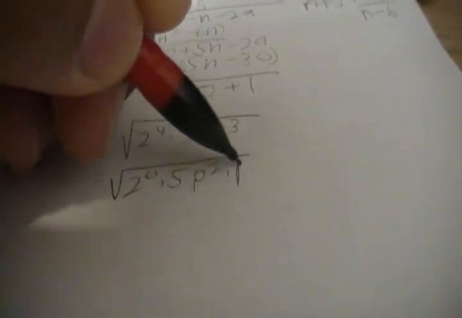Now again, I would rewrite any odd exponents as an even, like this. 2 to the fourth power, 5 times p squared times p. Now let's take the square root of each term.